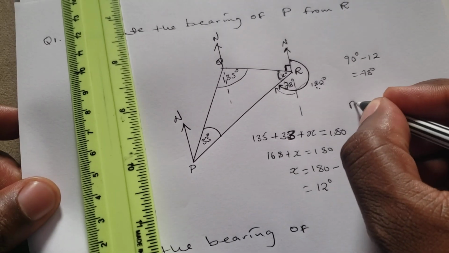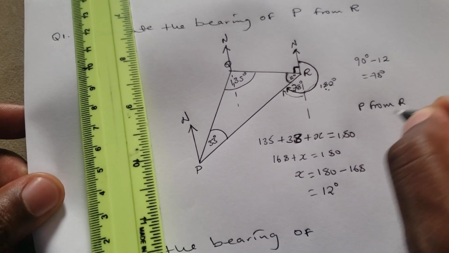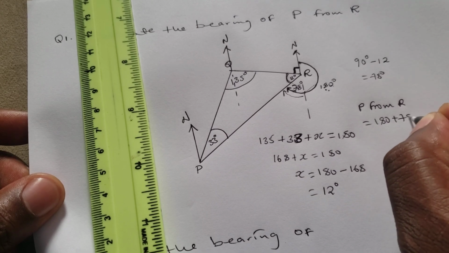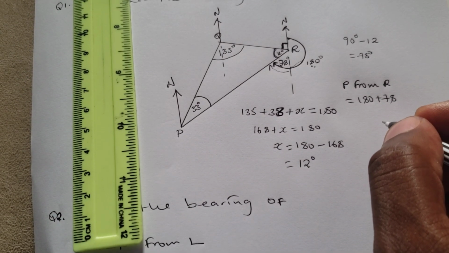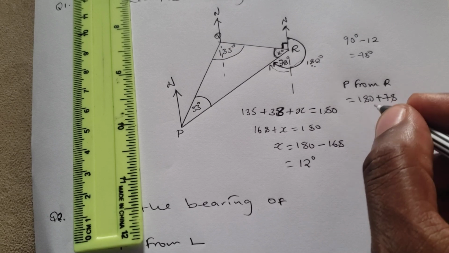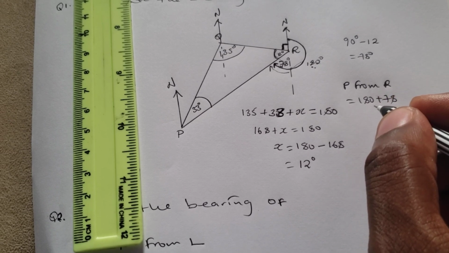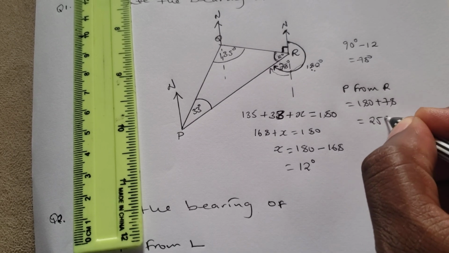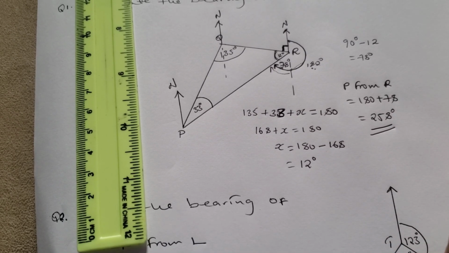So simply say the bearing of P from R is equal to 180 plus 78. And what are we going to get? We are going to get 258. It's 258, I believe. We can still confirm. So we're going to have 258 degrees. That is our answer. That's our answer.